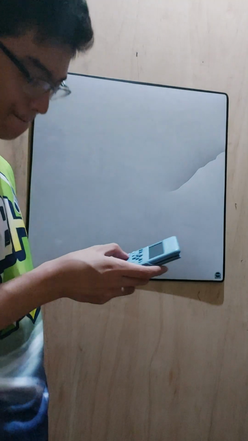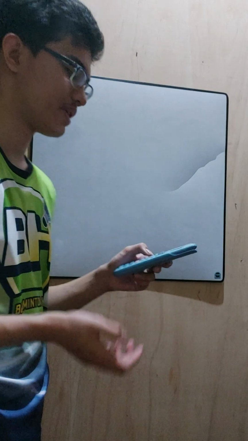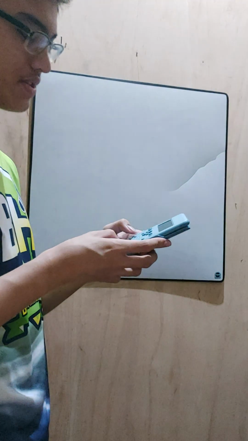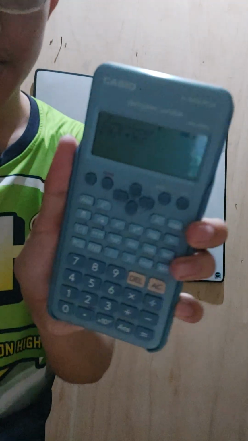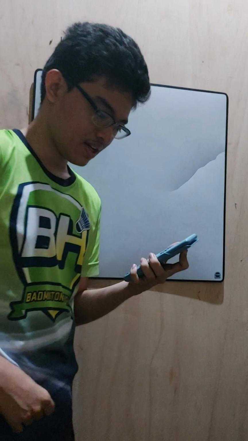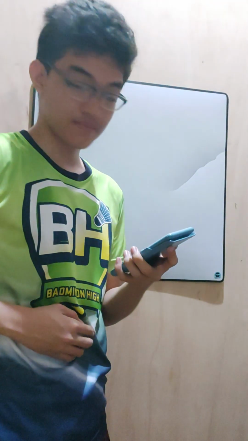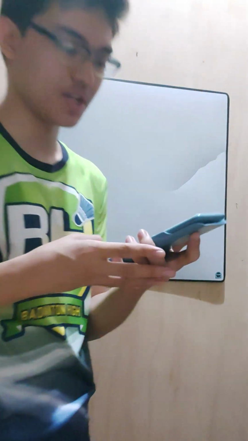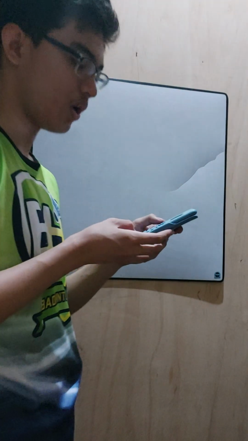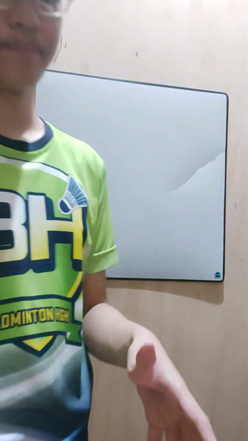Let's use bigger numbers. Okay, 96 squared plus 96 squared. What could be the answer of 96 squared plus 96 squared, and then take the square root of the answer? 96 square root of 2? Let's check. It will always be in that form. Okay? It holds true.